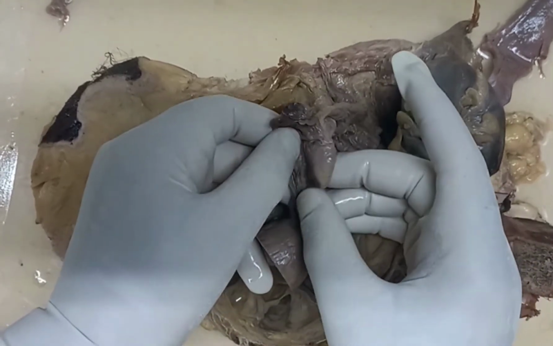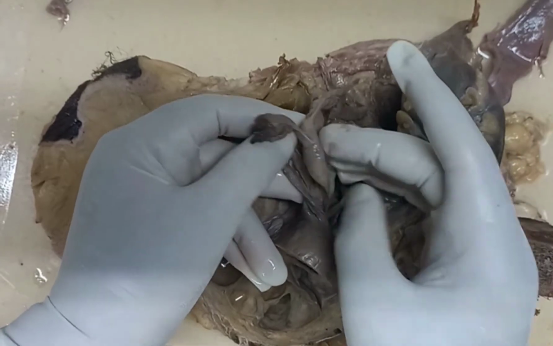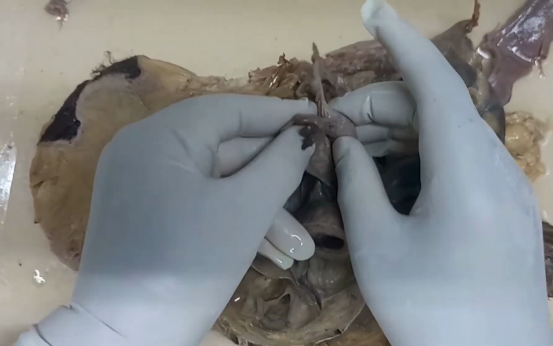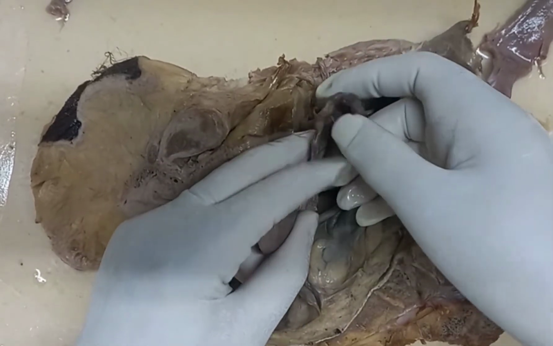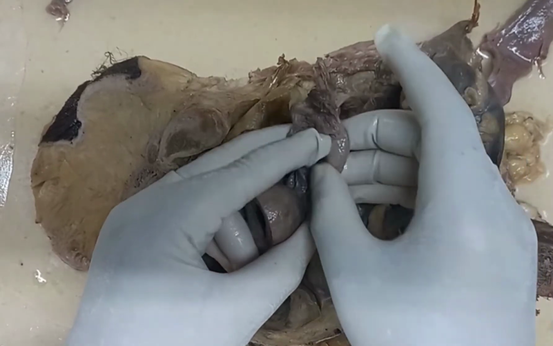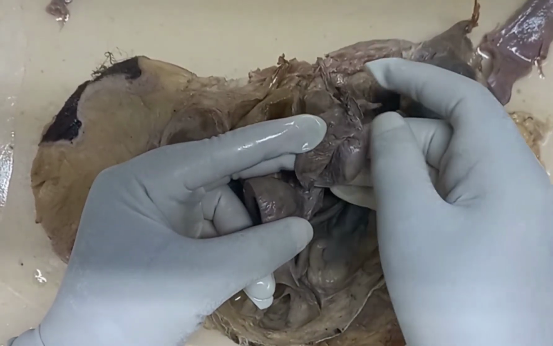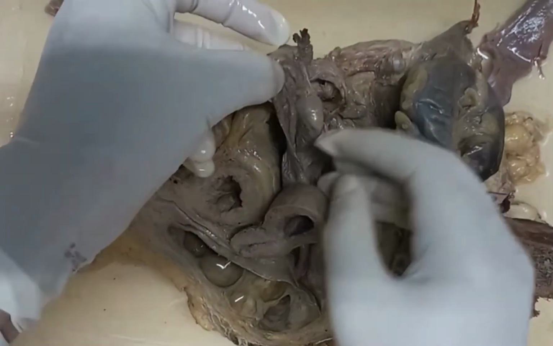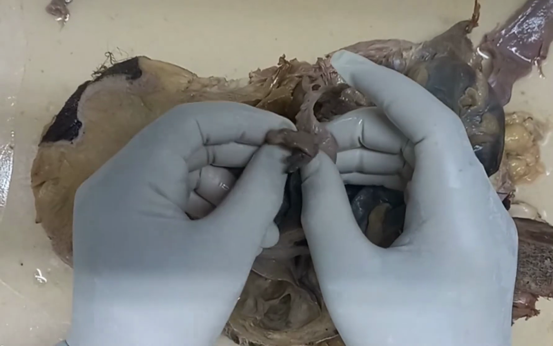Then he may ask you to show the surfaces. There are two surfaces: a lateral surface, this one, which is pointing towards the lateral wall of the parietal peritoneum, or the lateral wall of the lesser pelvis, in the ovarian fossa. And then there is a medial surface of the ovary, which is close to the fallopian tube, just in relation to the fallopian tubes.